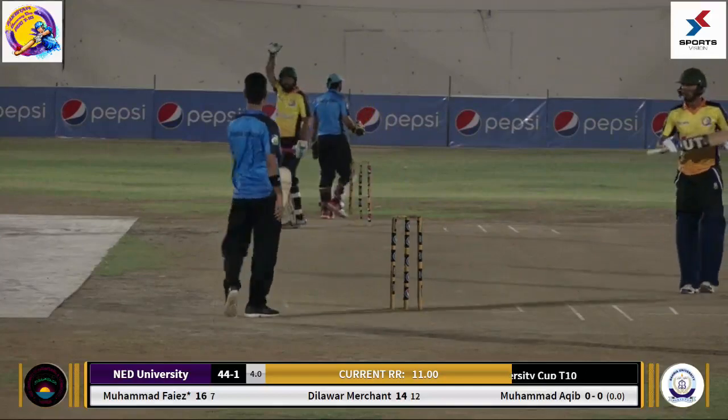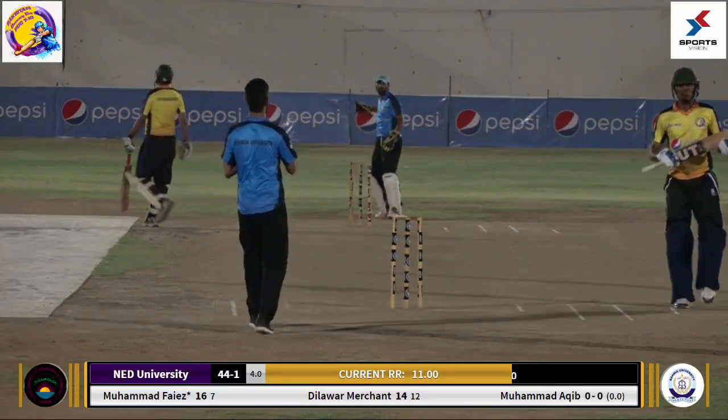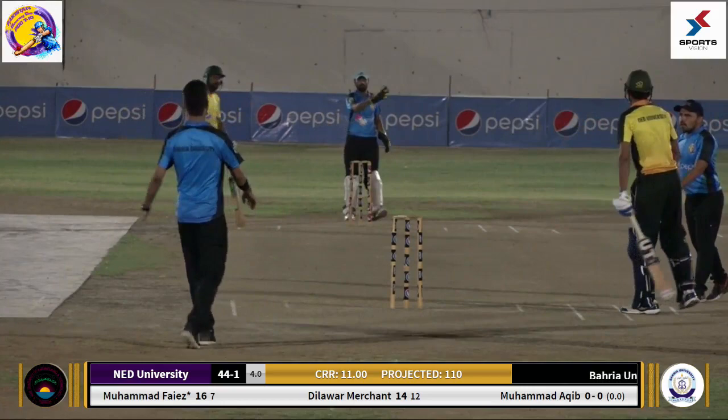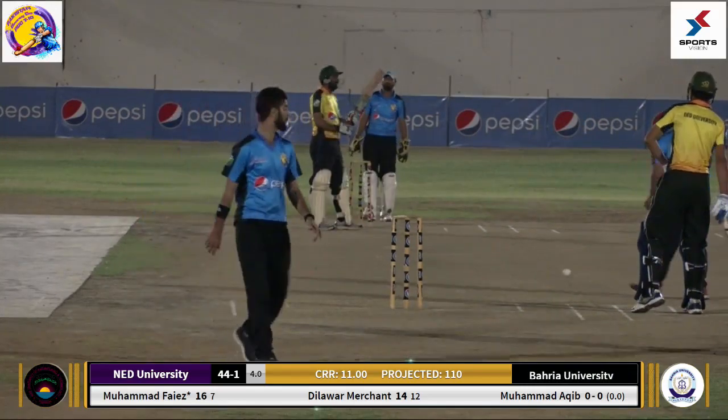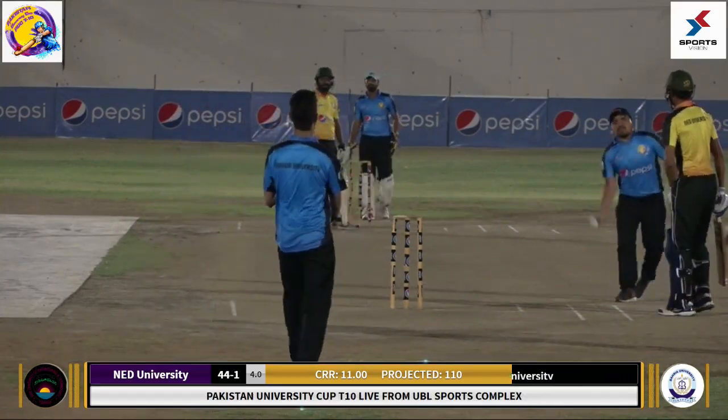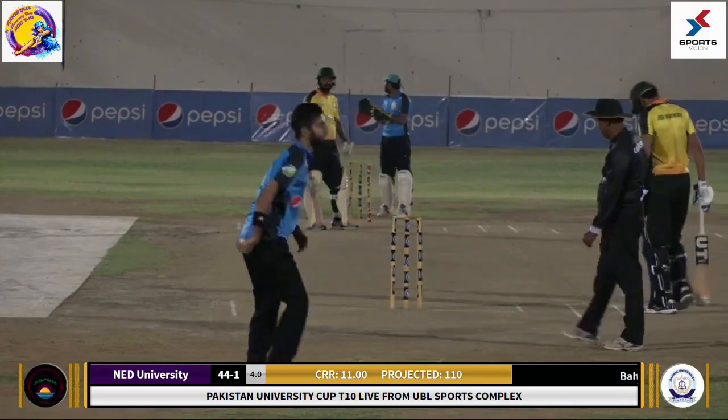It's just tapped it towards the onside. There is a man at mid-wicket in the deep. There is another sweeper at long on, so plenty of spaces. So 1s and 2s are on. 46 for 1, and we are into over number 5.